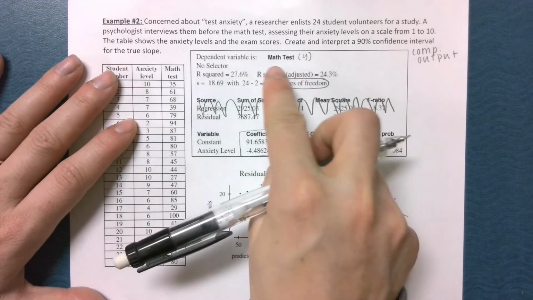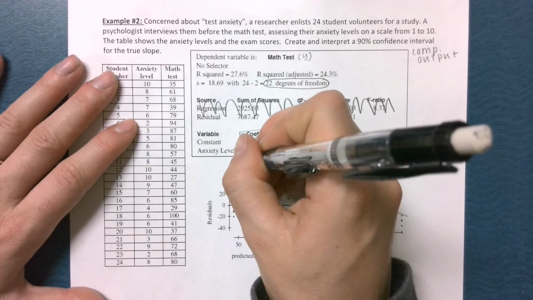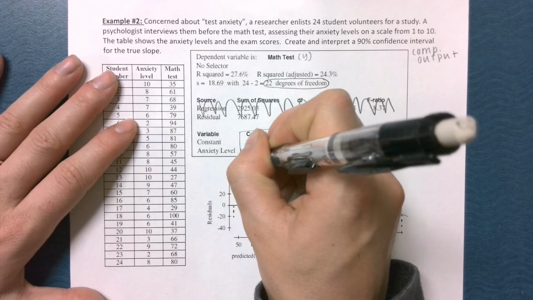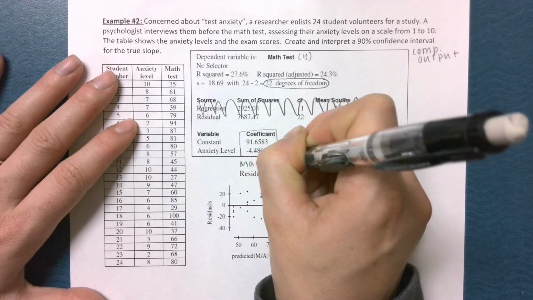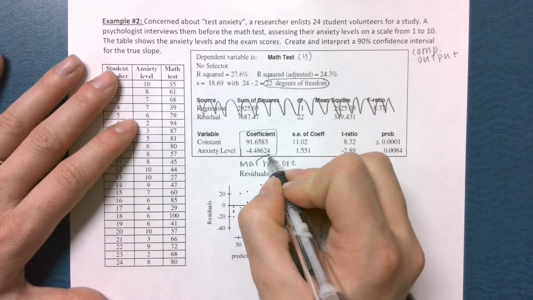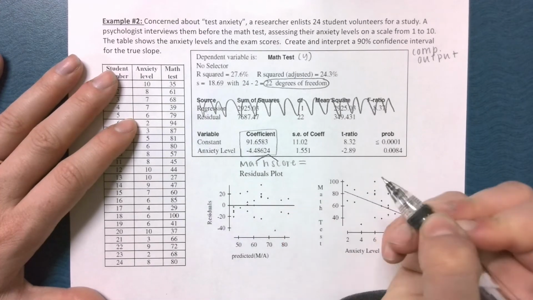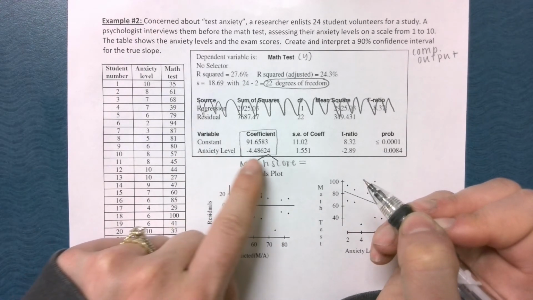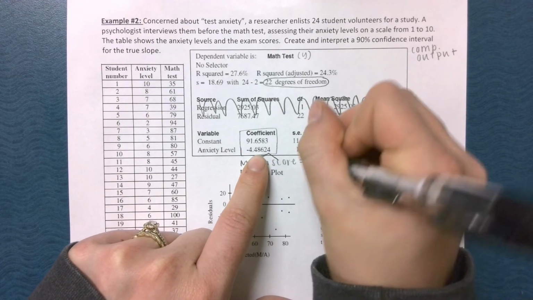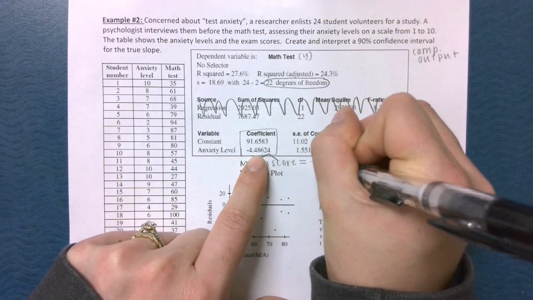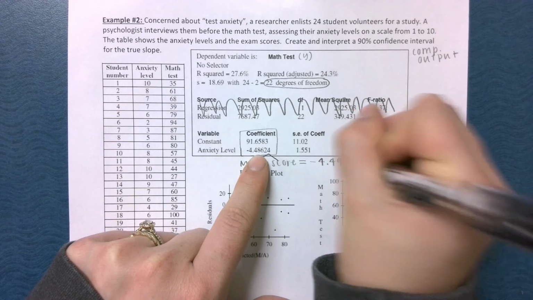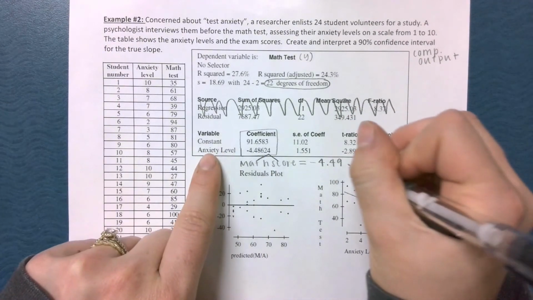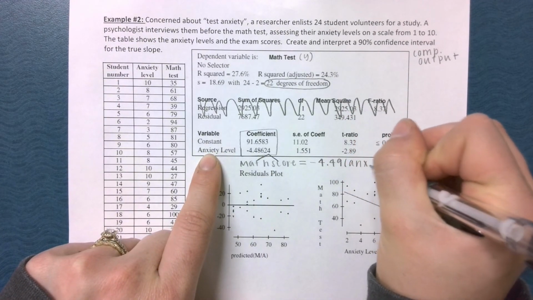So this is telling us our y variable was math score. So I'm going to put math score. That's my y. Your slope is always the number next to the variable. So our slope in this case is -4 point, rounding gives me 49. And that's times the anxiety level.